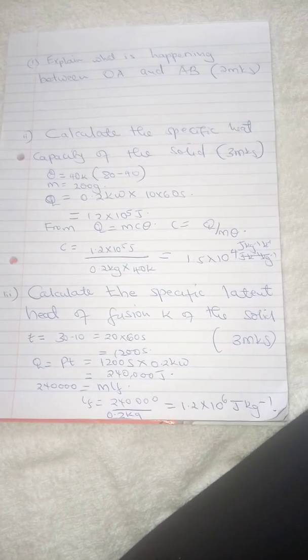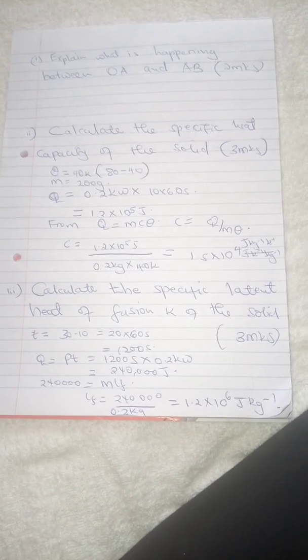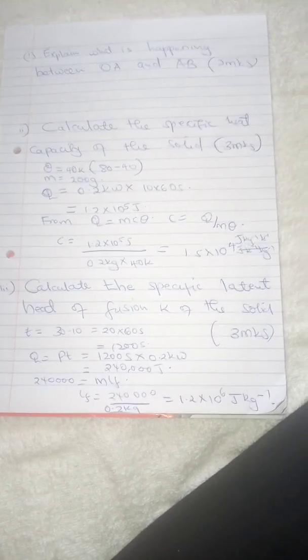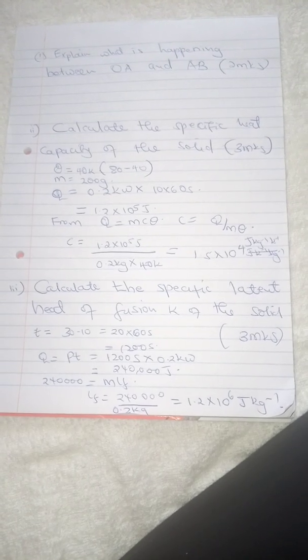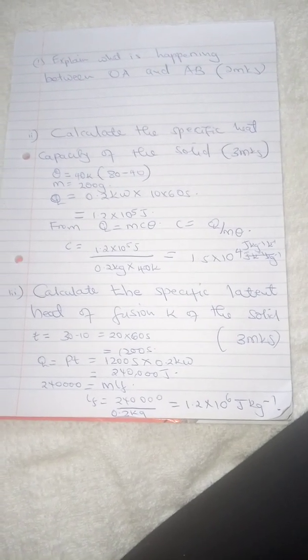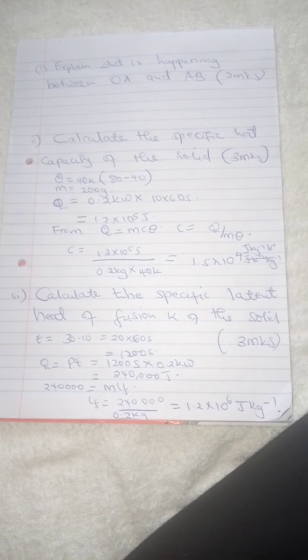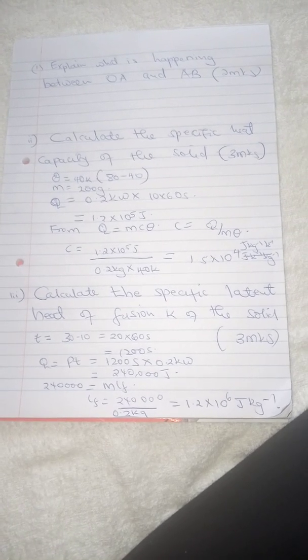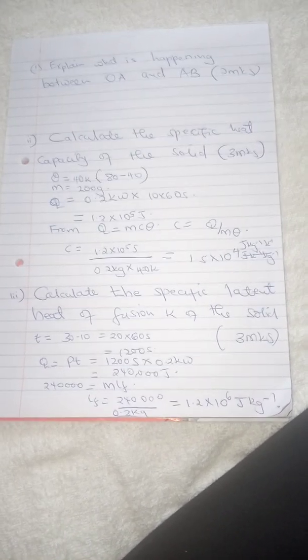So from the definition, we are supposed to use the graph between AB, and between AB, the time is 20 minutes. So 20 minutes times 60 seconds gives us 1200 seconds.